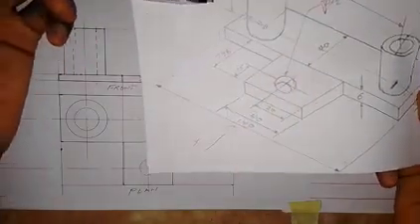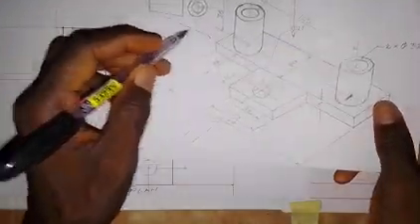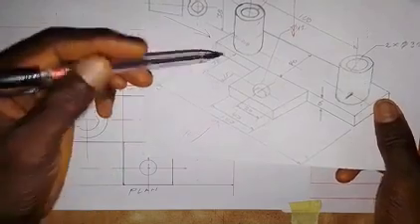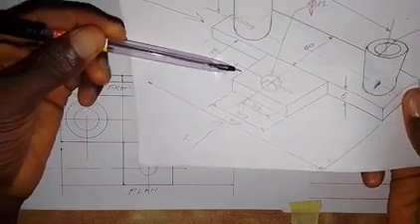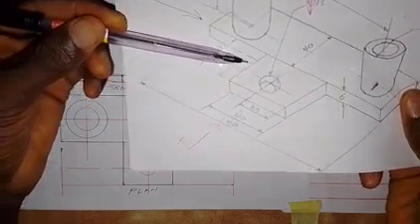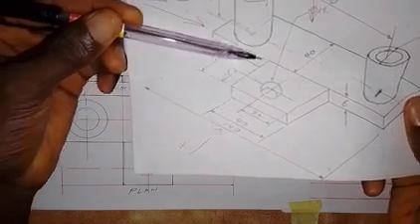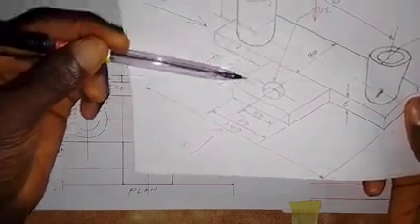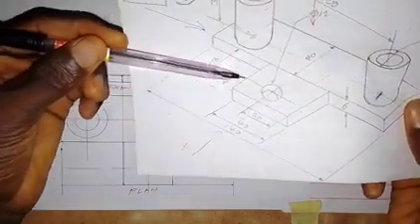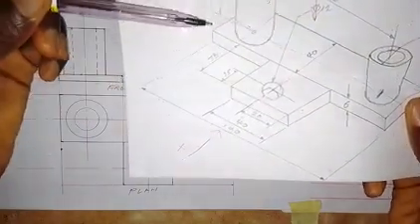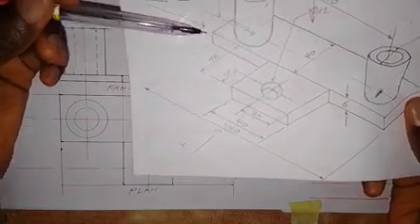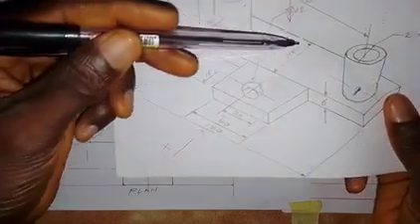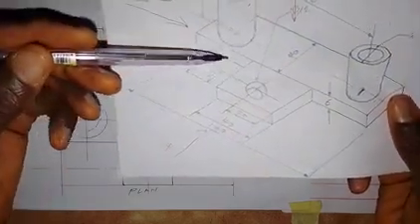Okay, so the object is being viewed in this direction. We are going to see a rectangle of this surface, of length 38. So the length is 38 for this rectangle that we are going to see on this surface of this part. Then we are going to see a rectangle down here of length 40 millimeters, because from here to here is 40 millimeters.